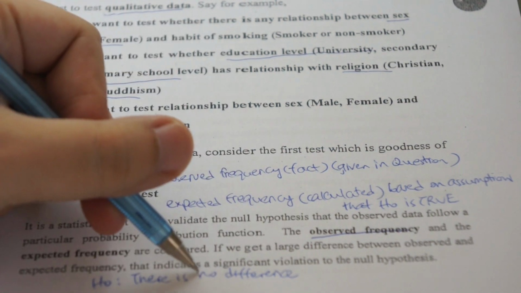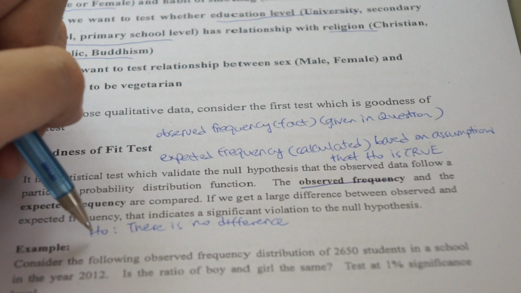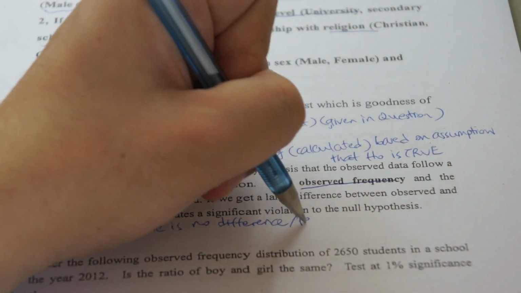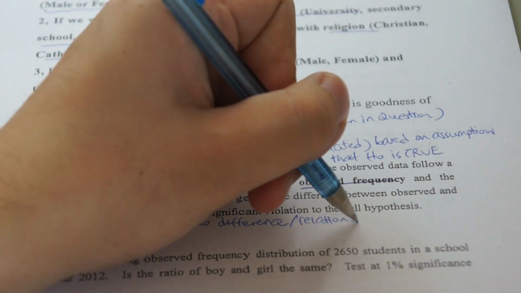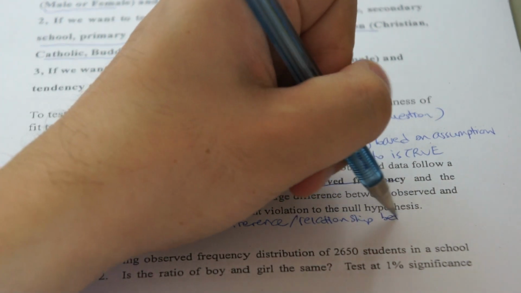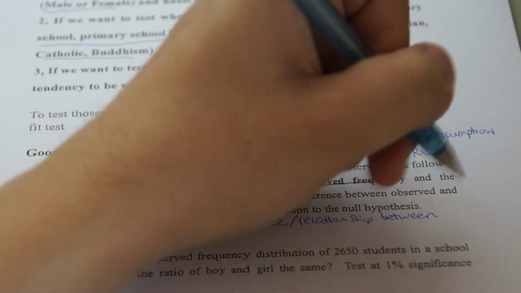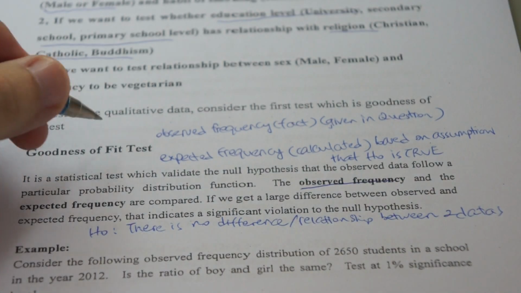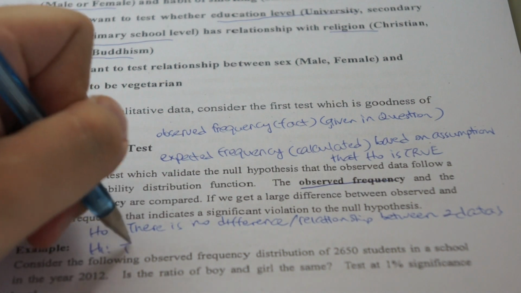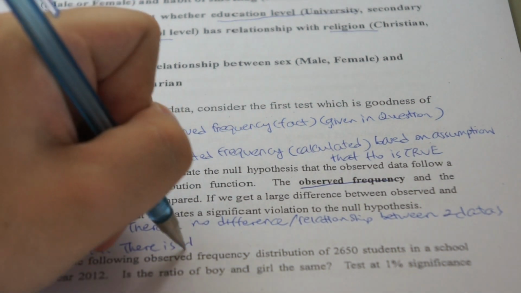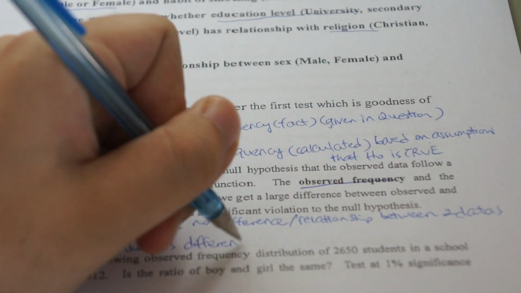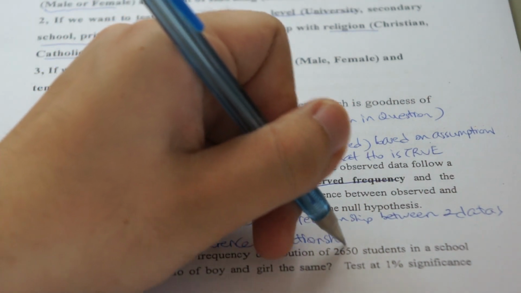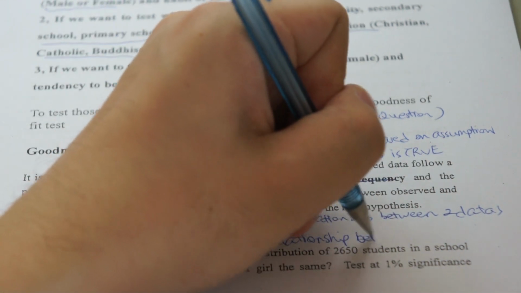Remember, no difference or no relationship should be placed in the null hypothesis H0, between the two data sets. While H1 should be that there is a difference or relationship between the two data sets.